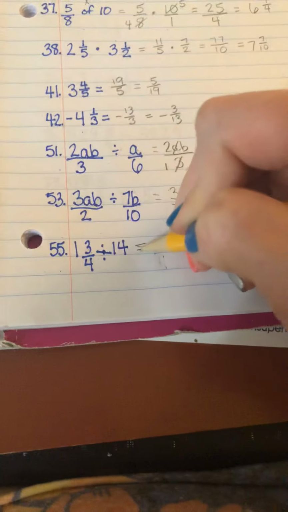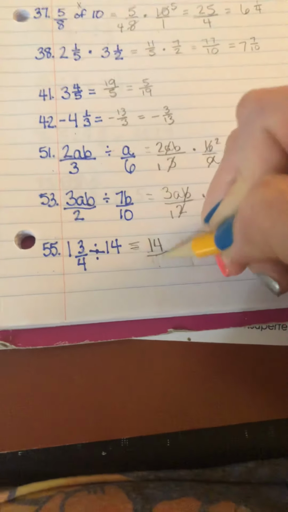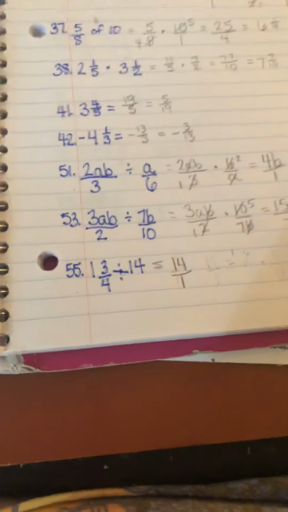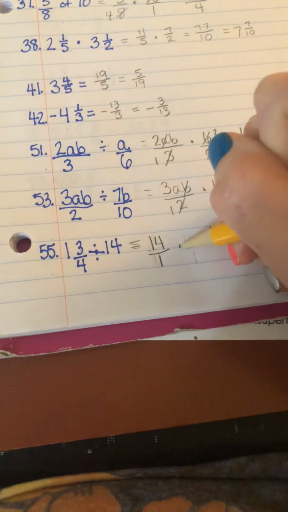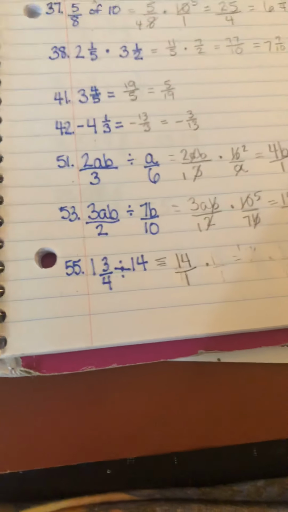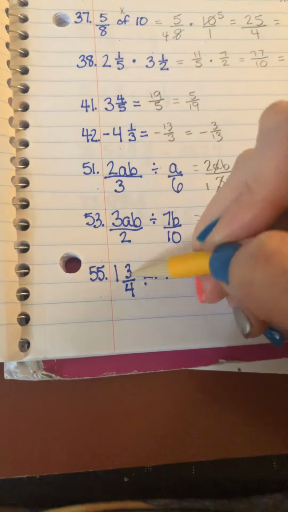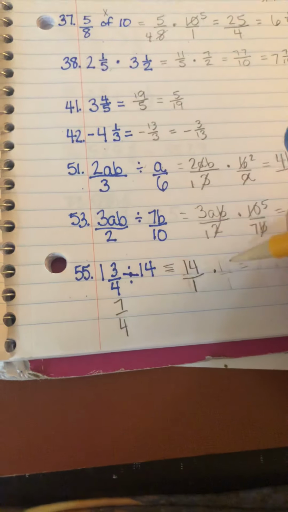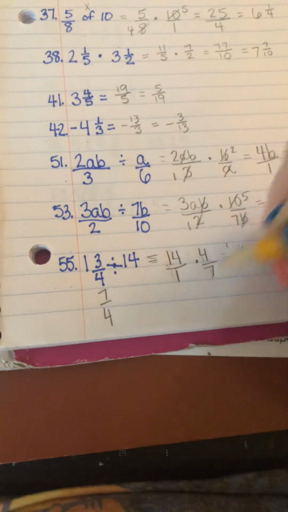So similar to what we were doing, but it's going to be 14 over 1, and then we're going to change it to multiply, and then this was 7 over 4, but we're going to flip it to 4 over 7.